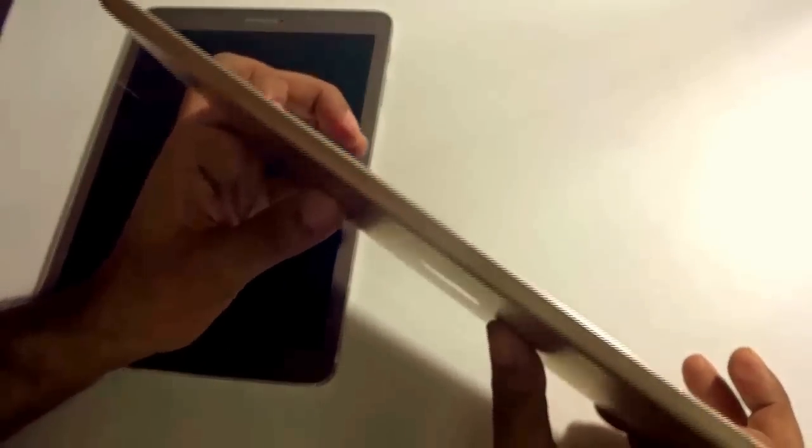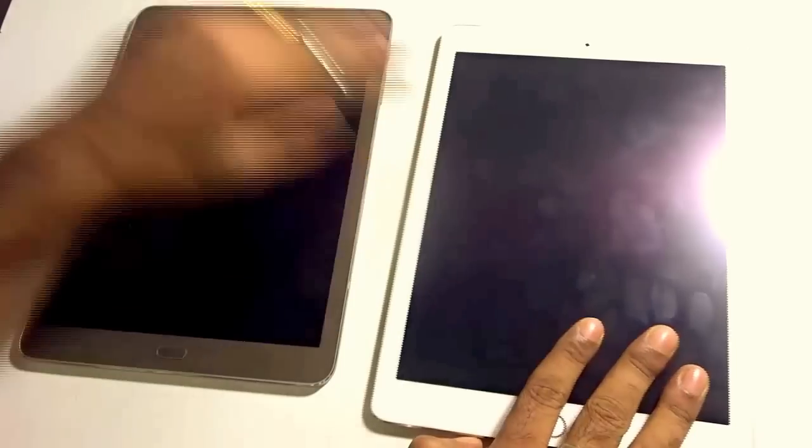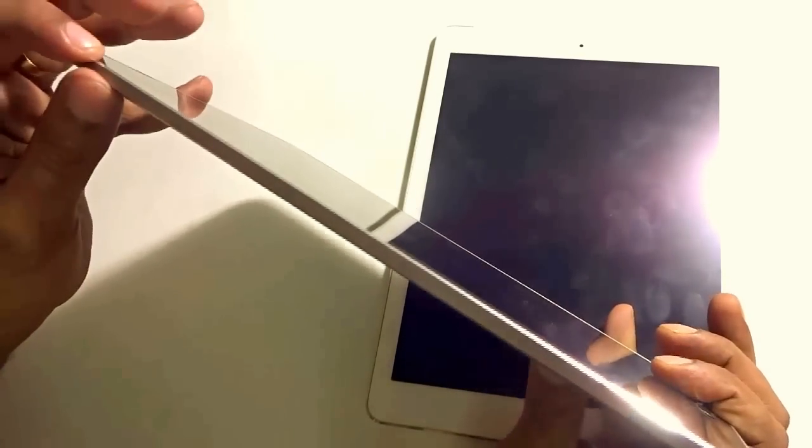Now the Apple iPad Air 2 is considered to be the thinnest tablet, at around 6.1 mm. But Samsung claims that it has beaten the Apple iPad Air 2 with the new Tab S2, and rightly so. It is only 5.6 mm. Even weight wise, the Samsung Galaxy Tab S2 weighs around 389 to 392 grams, whereas the Apple iPad Air 2 weighs 437 grams.